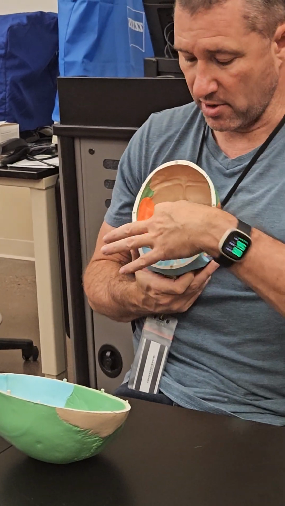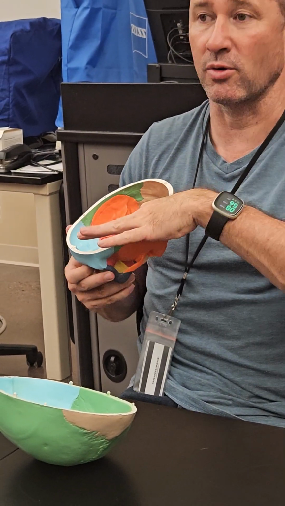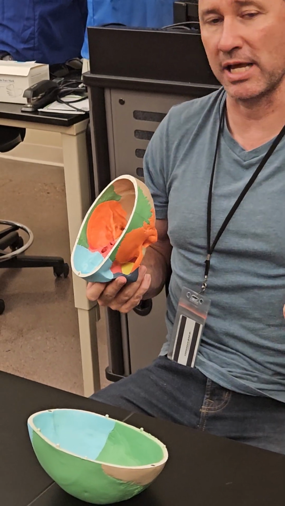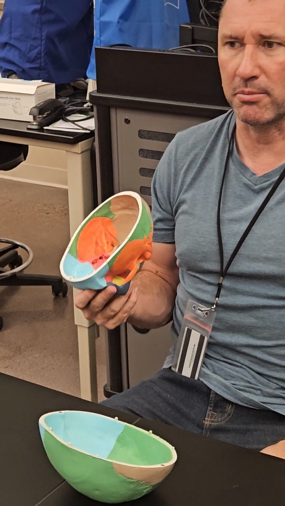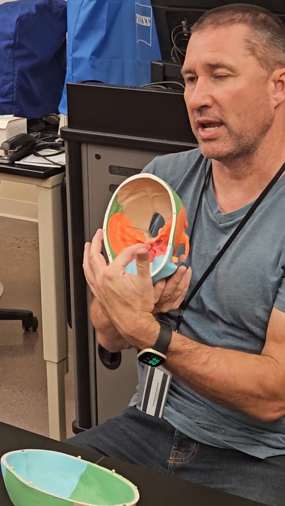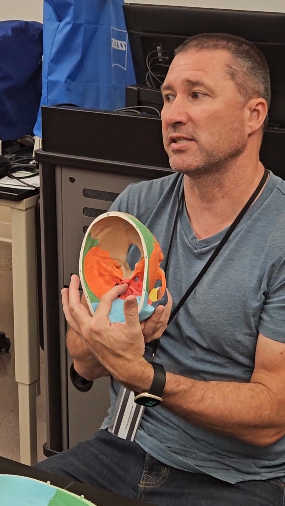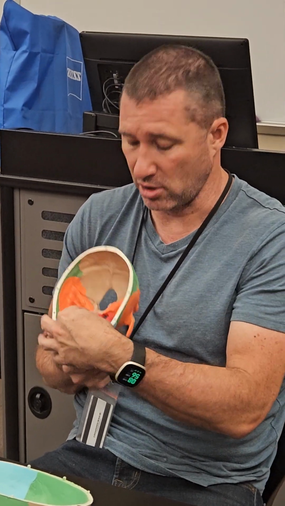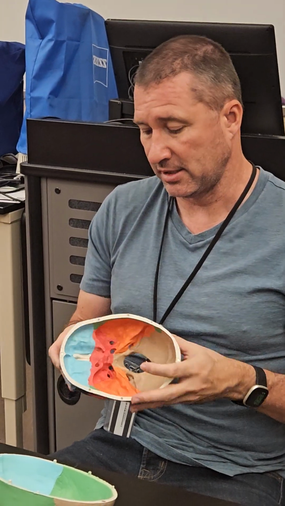Here inside the sphenoid bone, we've got the greater and lesser wing. So the greater wing is this larger one, lesser, smaller. So in Latin, greater means bigger, lesser means smaller or less important. And then right here in the middle, we've got the hypophyseal fossa, also known as the sella turcica. This is where the pituitary gland sits.